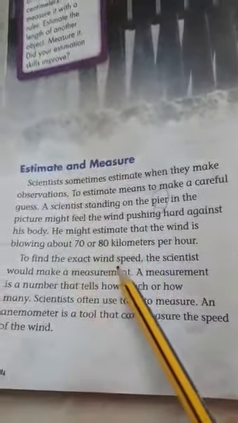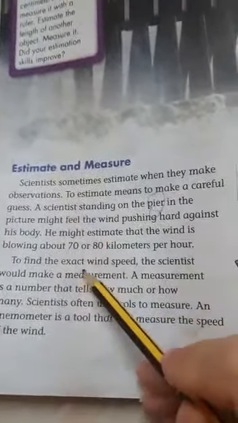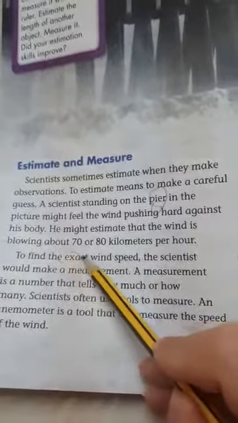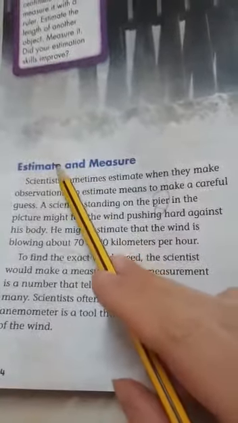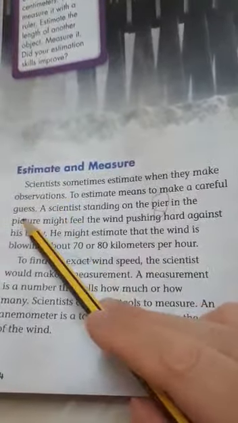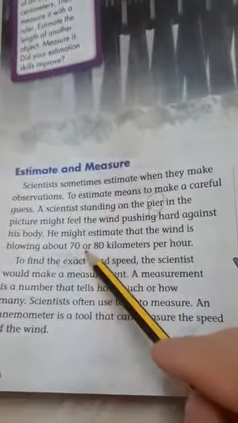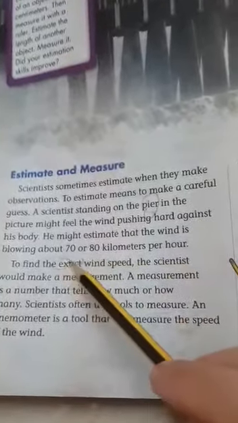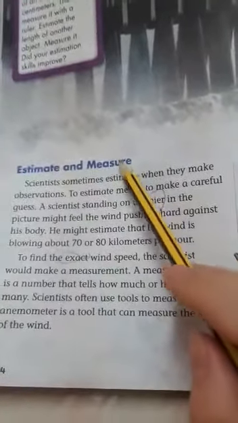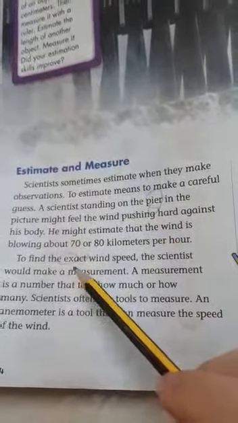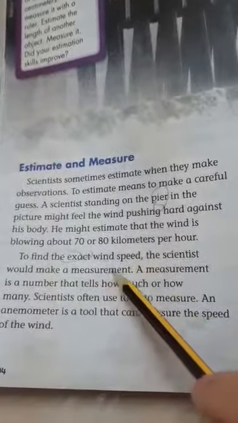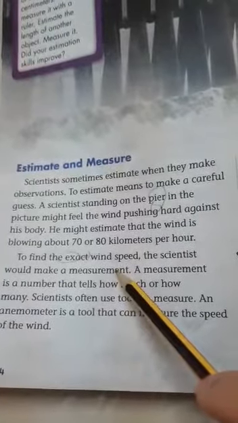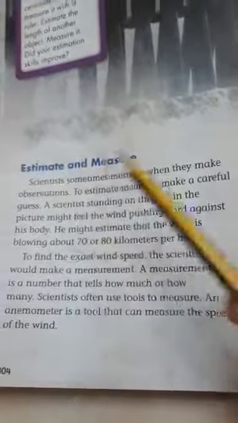Now, to find the exact wind speed, we have a different thing here: exact. This is the opposite of estimate. Here, estimate is using your ideas, your guess about something, thinking. So the scientist said 70 or 80; it's not exact per hour. Here, exact means you will measure. You will use tools for that. To find the exact wind speed, the scientist would make a measurement. Again, he will use what? Measurement. It is the opposite of estimate.